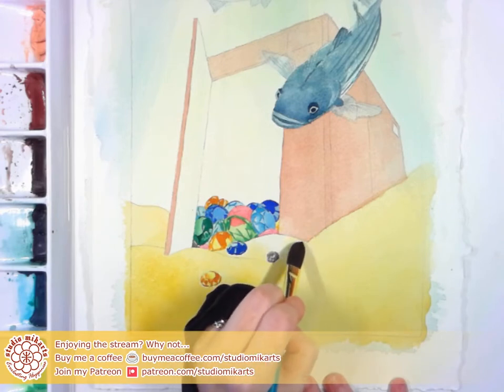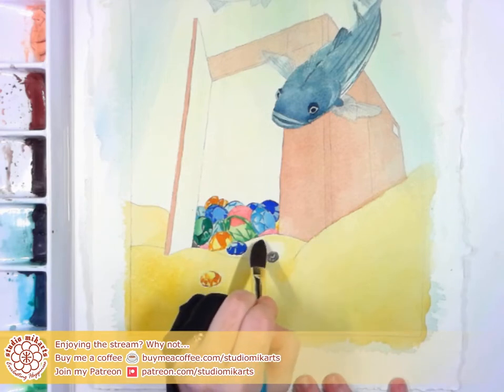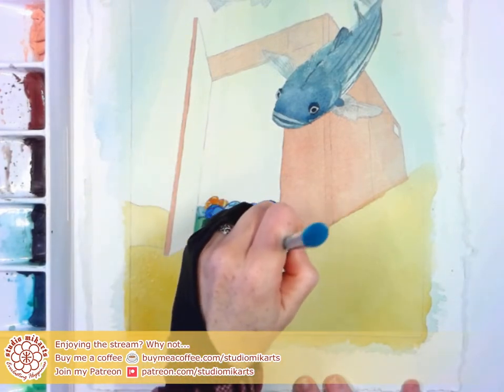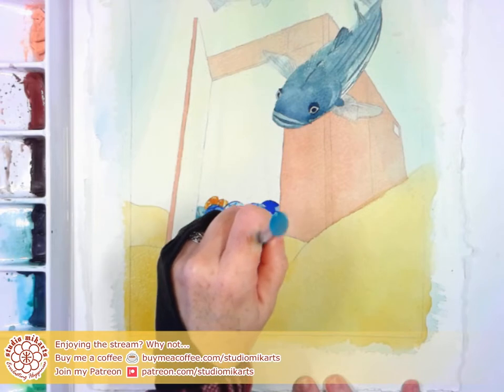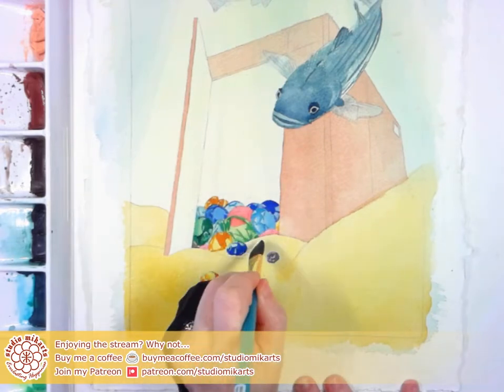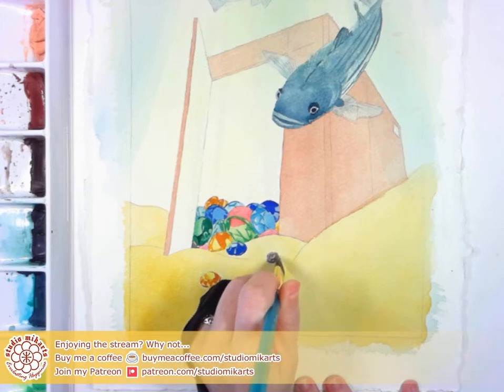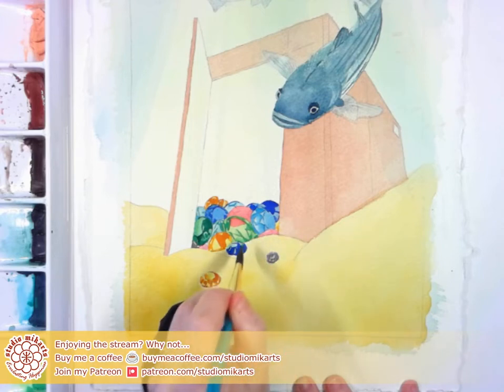And all of this is just the base color. I'm going to keep working. Hopefully the paper will stay pretty damp. I can always add more water so that I can get some soft, organic looking shadows too.